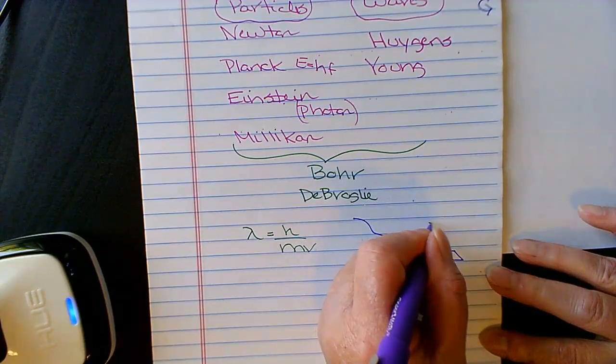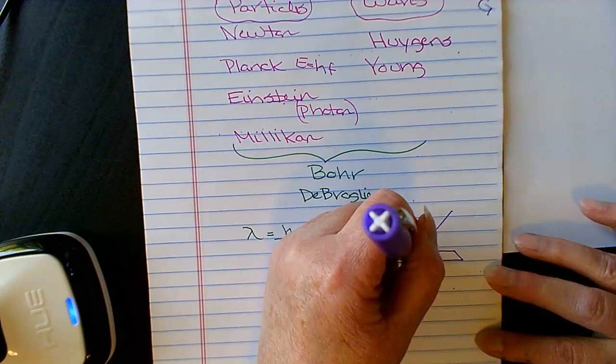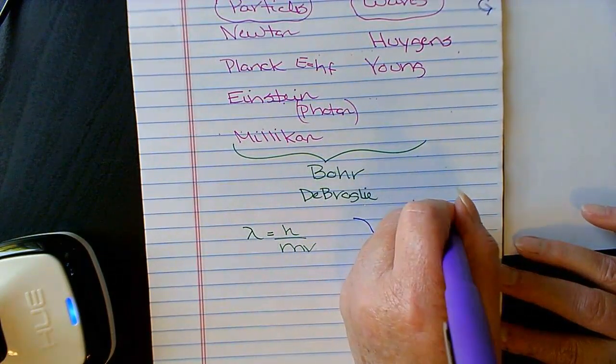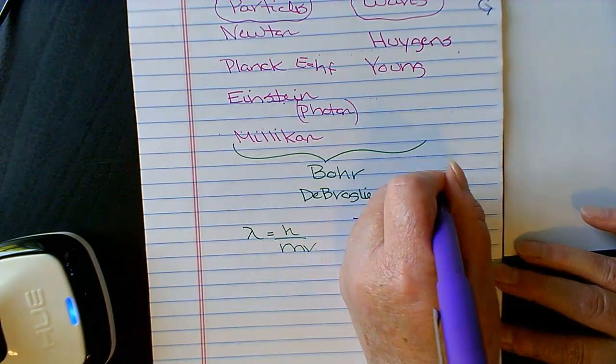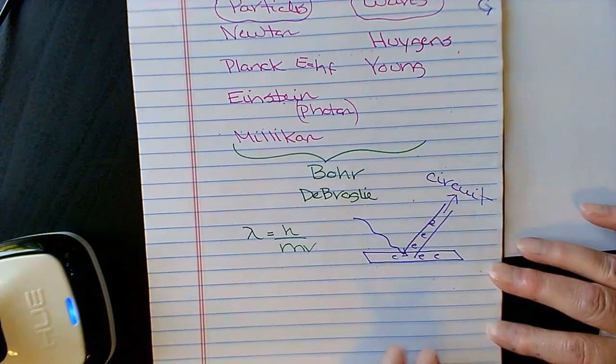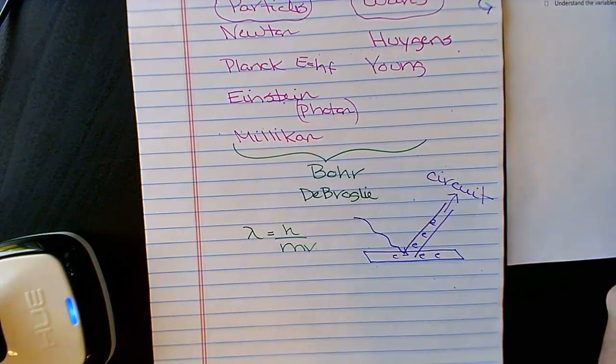If we catch those electrons in a wire, we can then use those electrons to create a circuit. This is called the photoelectric effect, and basically it's the precursor of a solar cell or a solar panel.